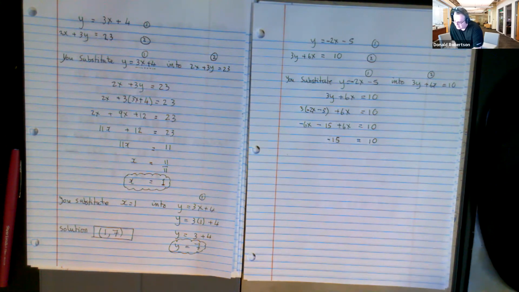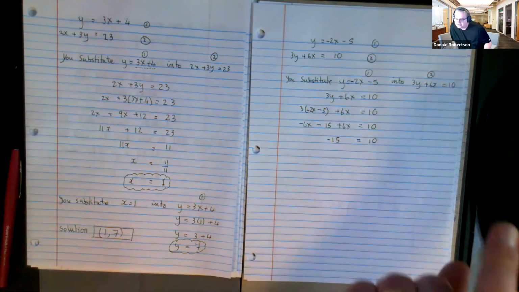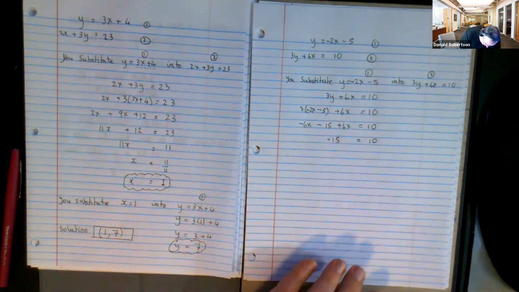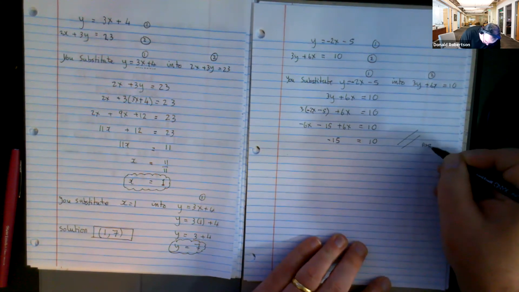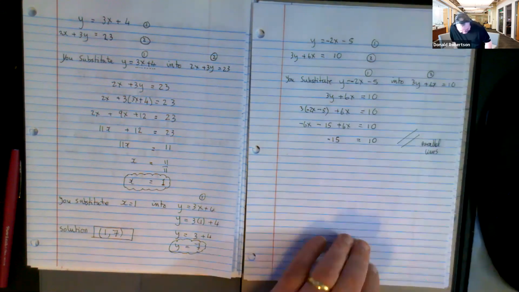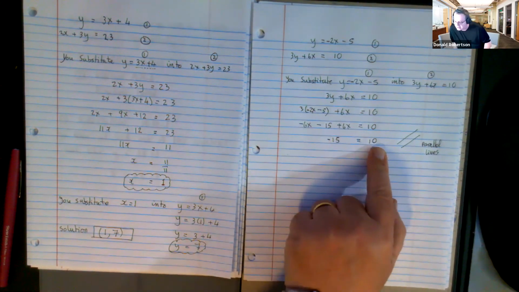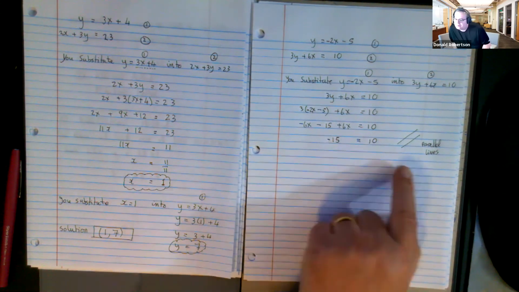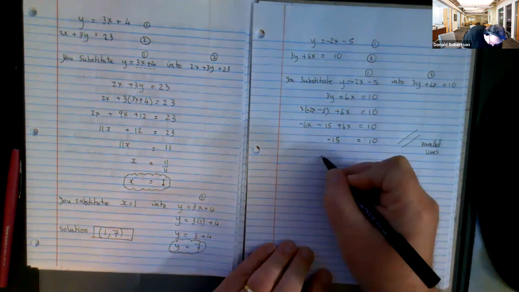Great. So what does that mean? How do we interpret that? Well, if this happens in substitution, it means that you've got parallel lines. So all the x's disappear and you've got a number here and a different number there, right? Something that can't be true. That's parallel lines. And when that happens, the answer is no solution.